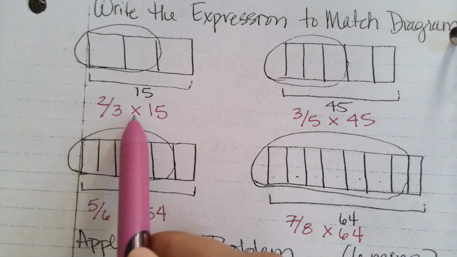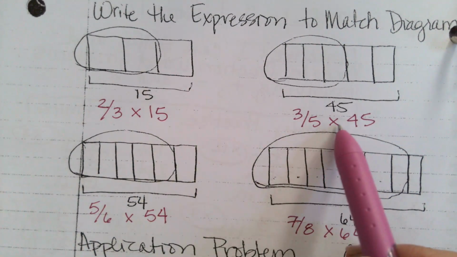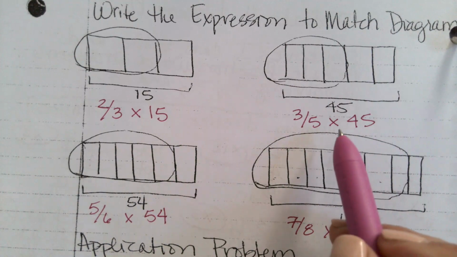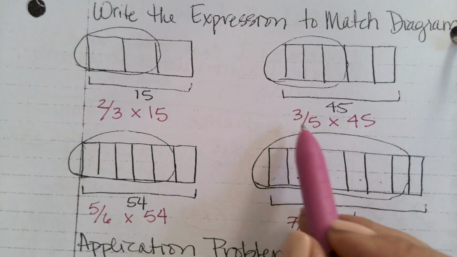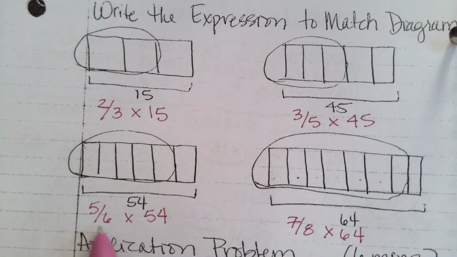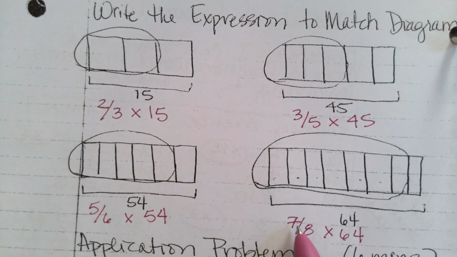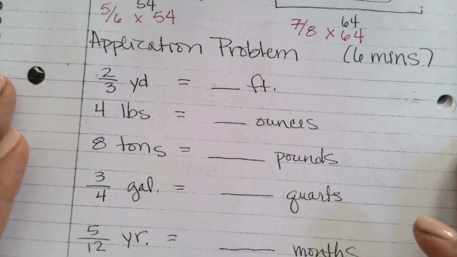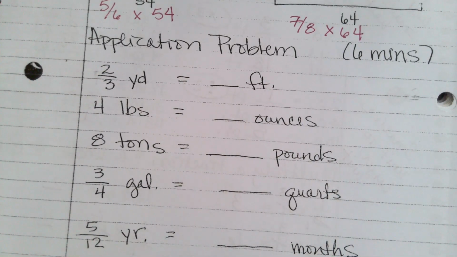All right, so 2/3 of 15, 3/5 of 45. Now, could you have gone 15 times 2/3? Absolutely. 45 times 3/5? Absolutely. 5/6 times 54. 7/8 times 64. You could write it 54 times 5/6, 64 times 7/8. Same thing, right? Because of the commutative property, it doesn't matter which goes first. All right. Here is your application.